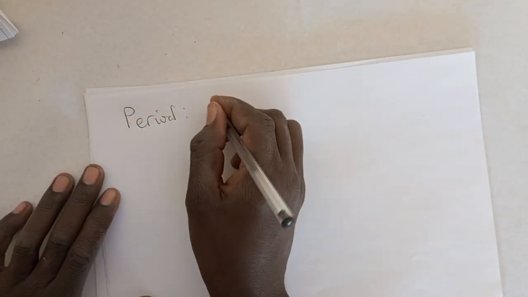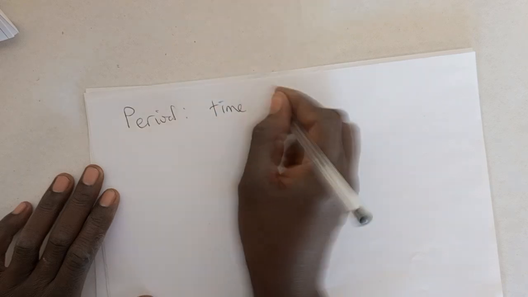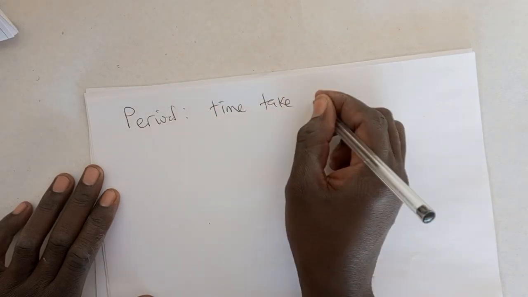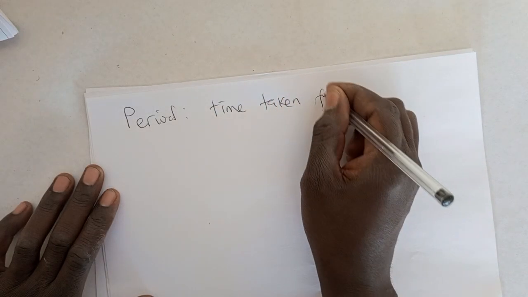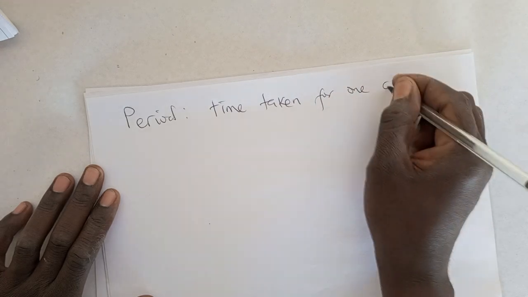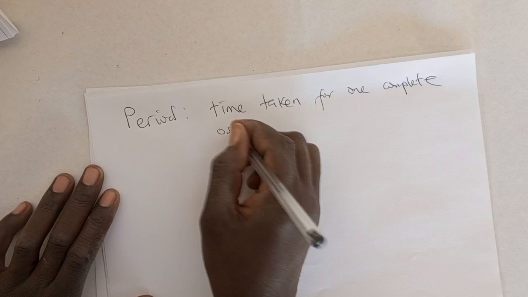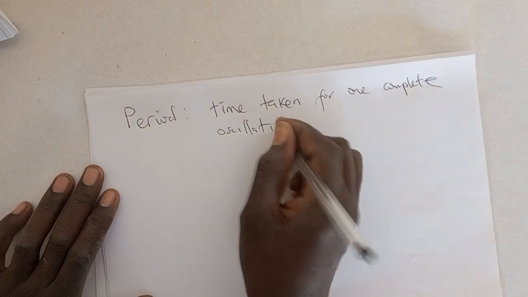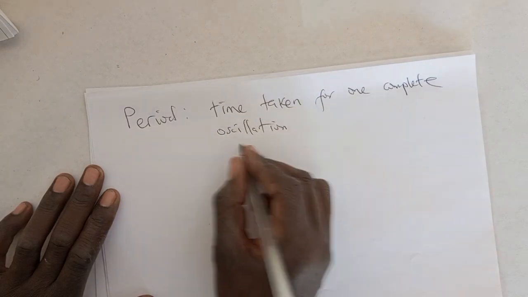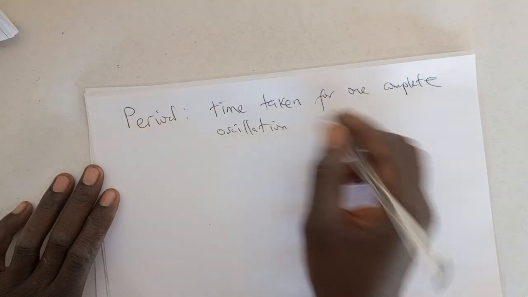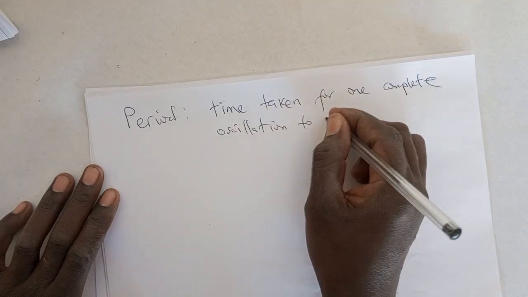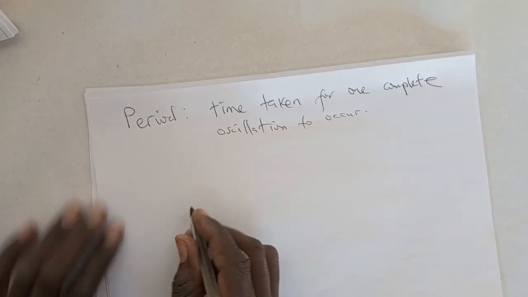Period is basically the time taken for one complete oscillation to occur. That is what we call period.